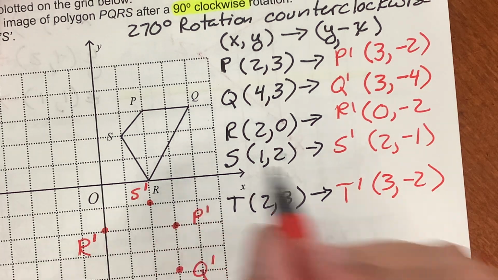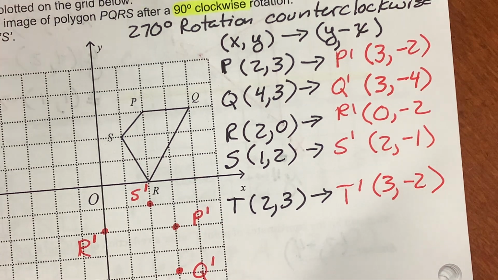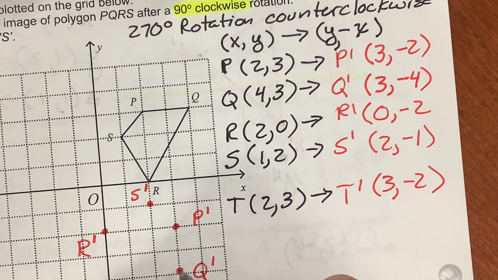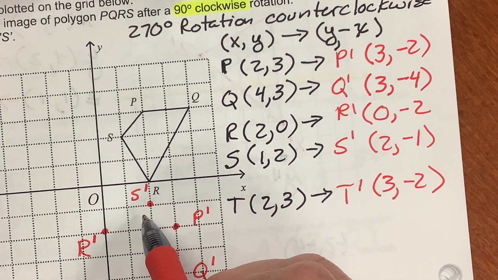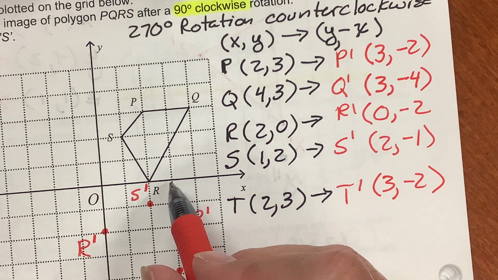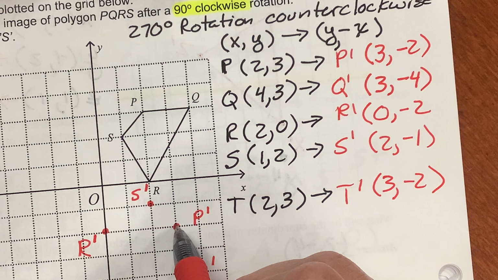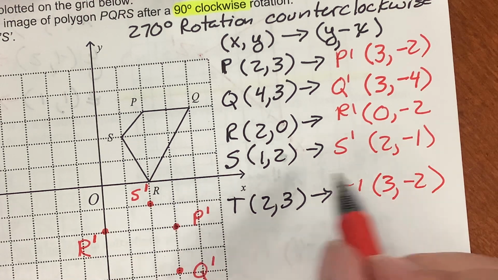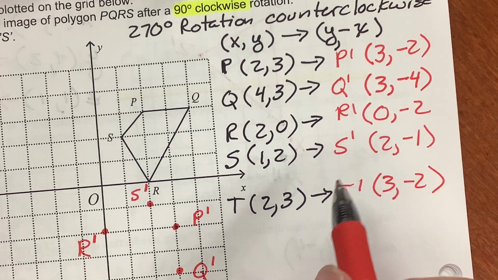And 3, wait, did I mess that up somehow? I feel like I did. P, 3, negative 2, 3, negative 4, 0, negative 2, 2, negative 1, 3, negative 2. I know what I did.